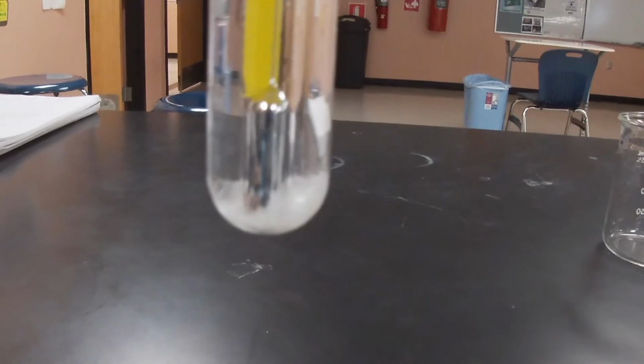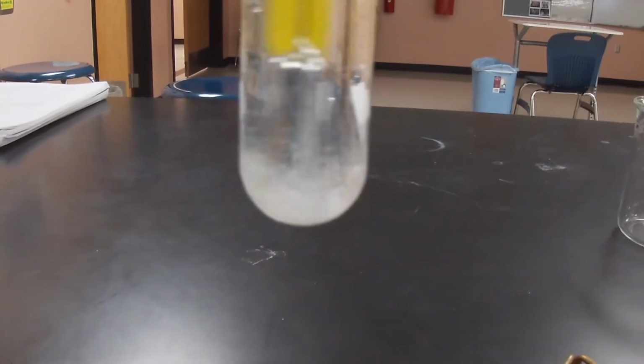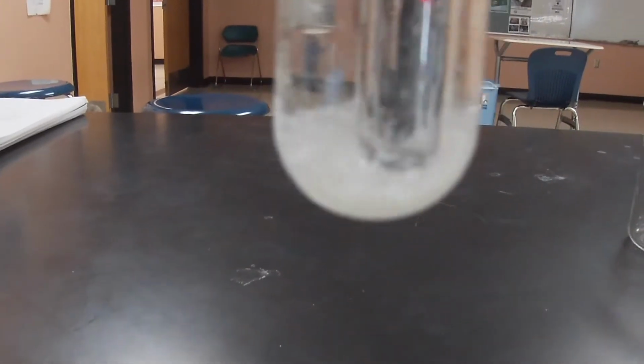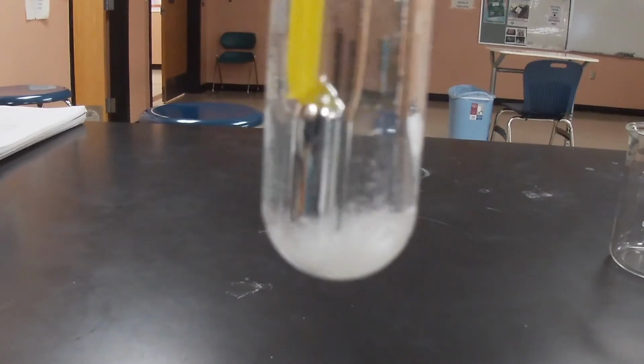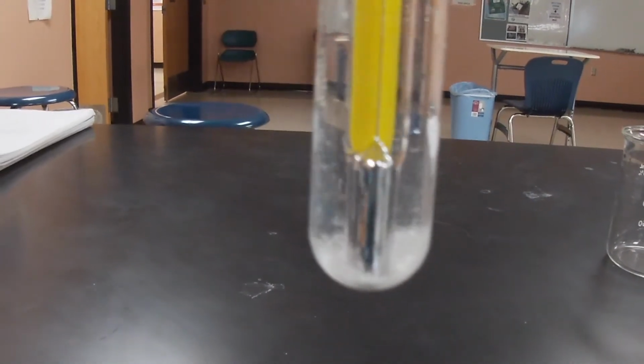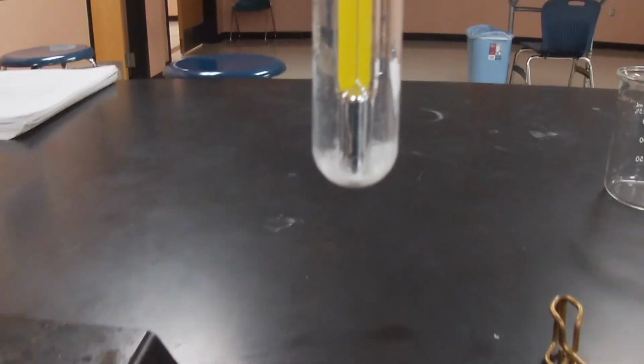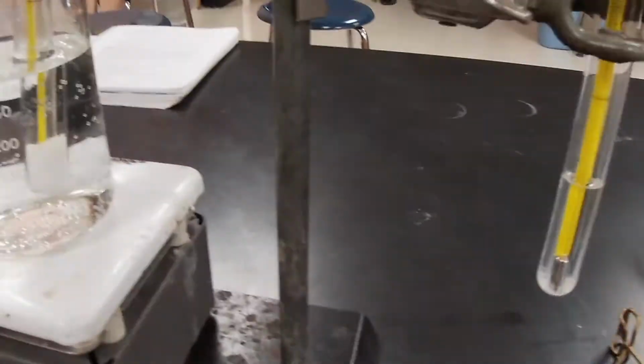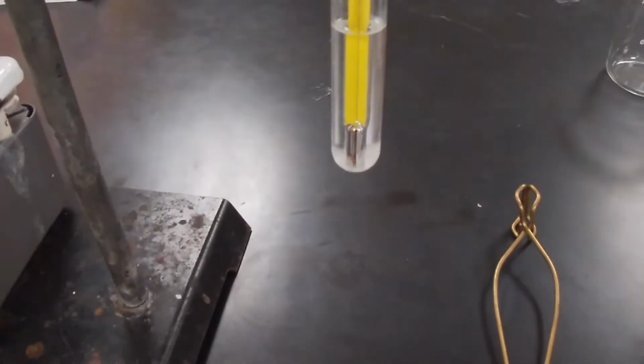And so I'll zoom in one more time. I'll stir it slowly so that you can see that crystallization. And like I said, we recorded our temperature. It happened nicely. And so now, let's go ahead and move on to our 4 gram one.